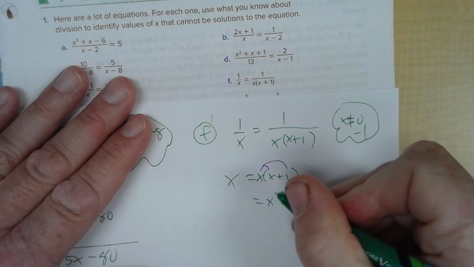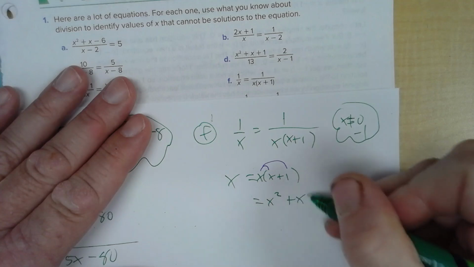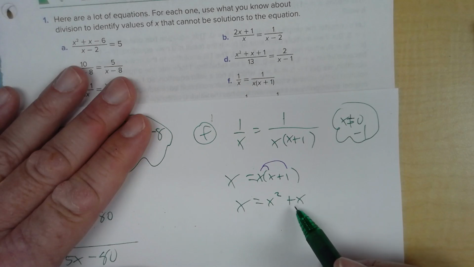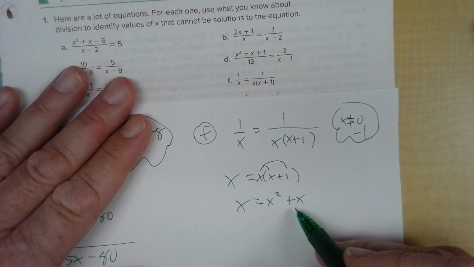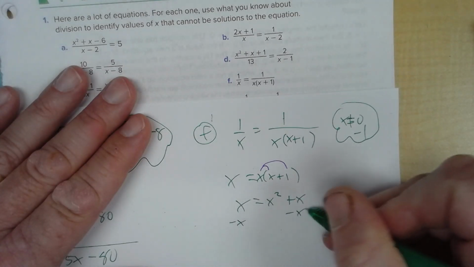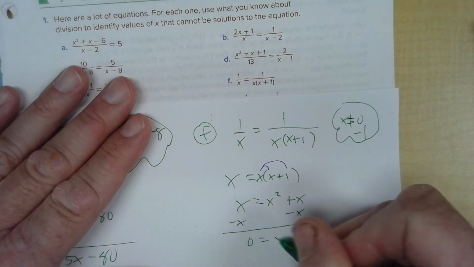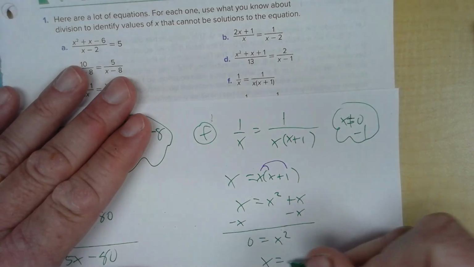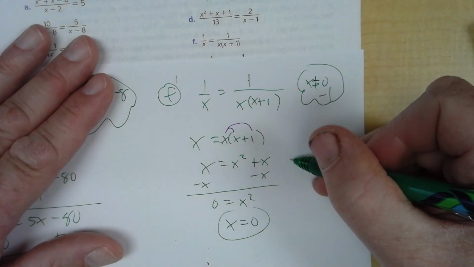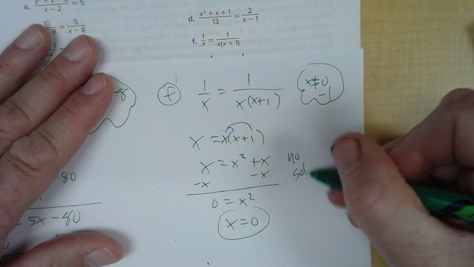And we get x squared plus x is equal to x. Ooh, we get, yes, that's correct. Yes. So then this one here, when we subtract the x over, we get 0 is equal to x squared. So therefore x is 0. But x can't be 0. So that means this one has no solution.